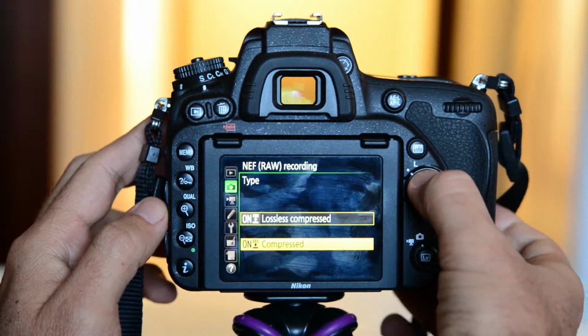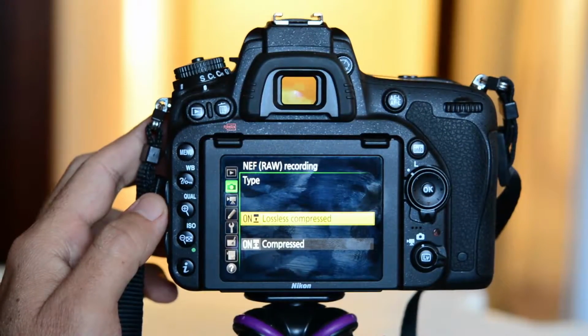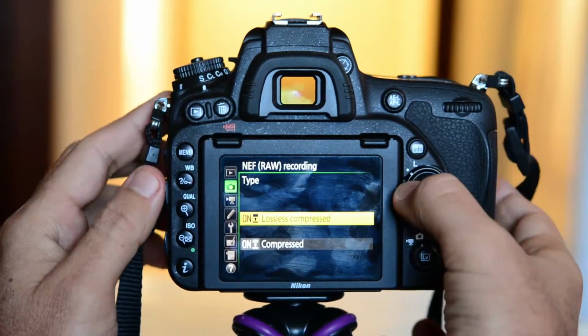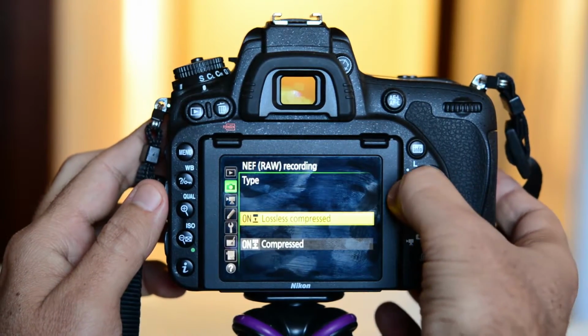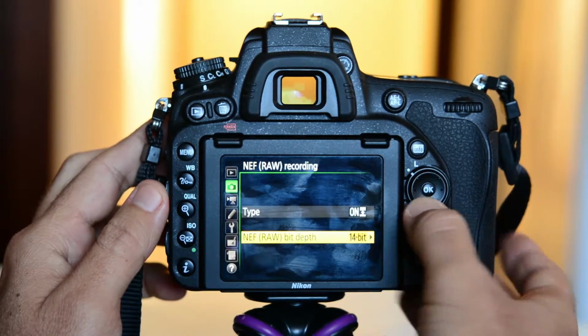Compressed, you're going to lose some information. And lossless compressed means that the picture will use all the information that it can see through the lens and the sensor. Now let's go back to NEF raw bit depth.